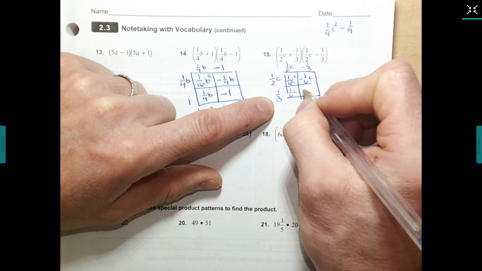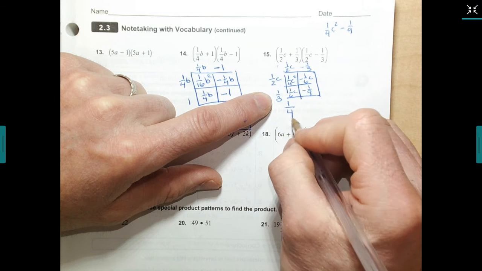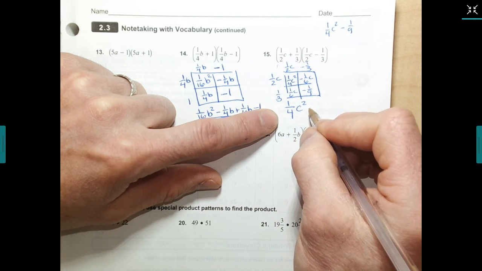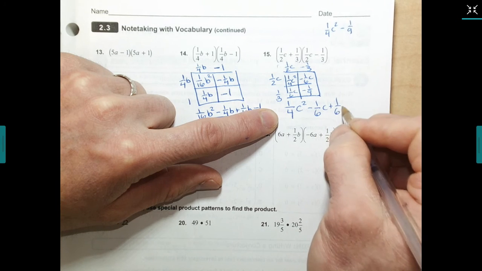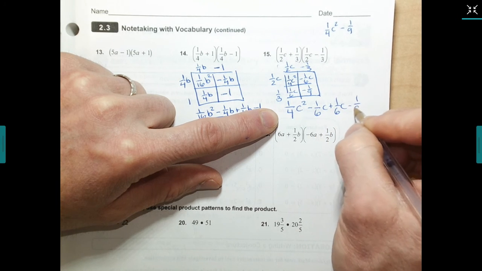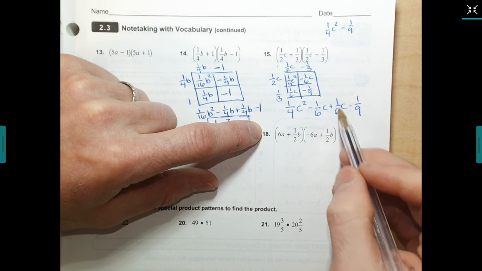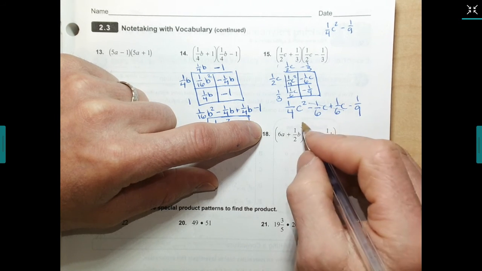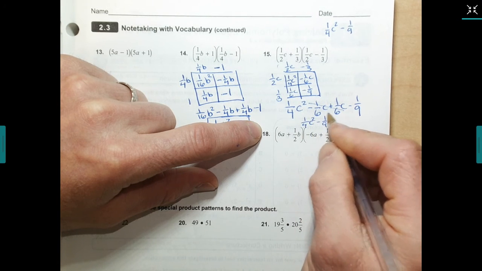Negative 1/3 times positive 1/3 is negative 1/9. So I now have 1/4 c squared minus 1/6 c plus 1/6 c minus 1/9. Look at that. Negative 1/6, positive 1/6, those cancel out. So I'm left with 1/4 c squared minus 1/9.